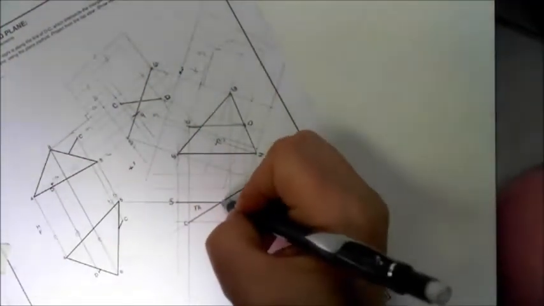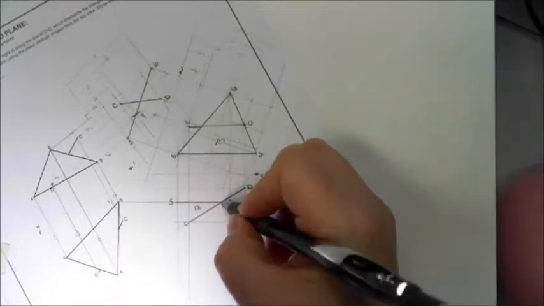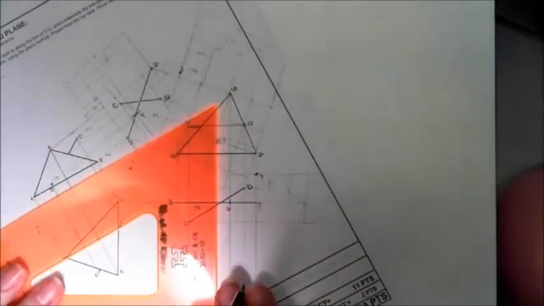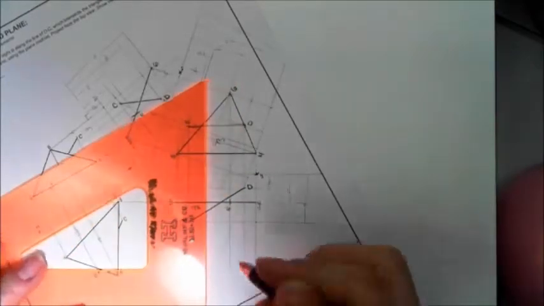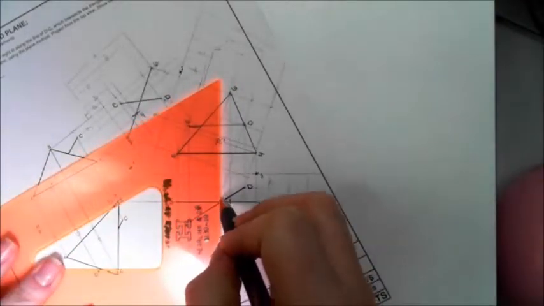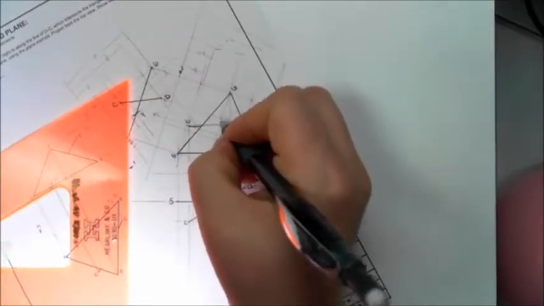All right, so now we know where their piercing point should be because we have the actual true piercing point here in the triangle view. So now we're going to bring that up to where it hits here. So we know it's going to hit right there.